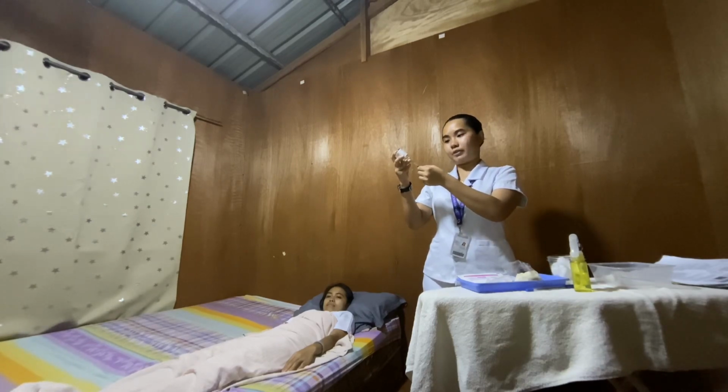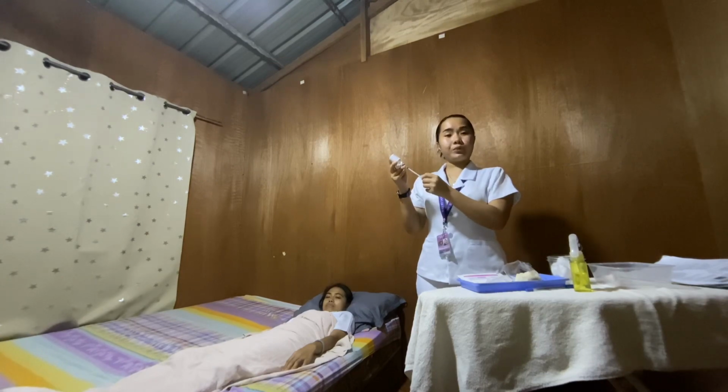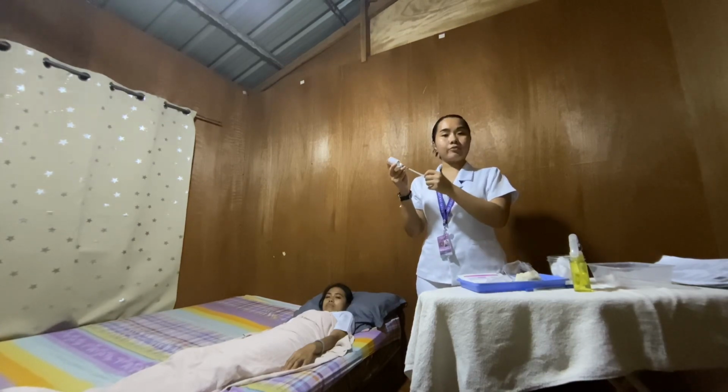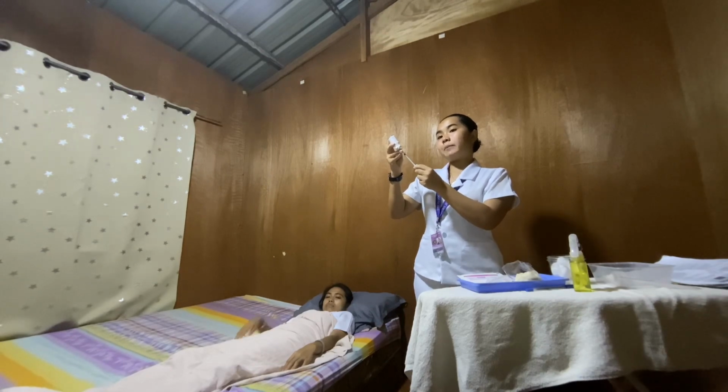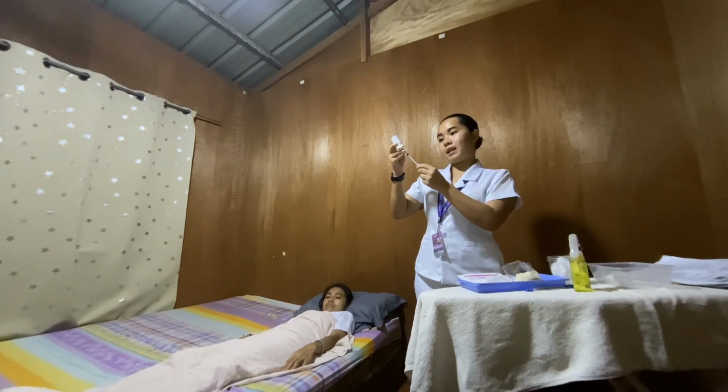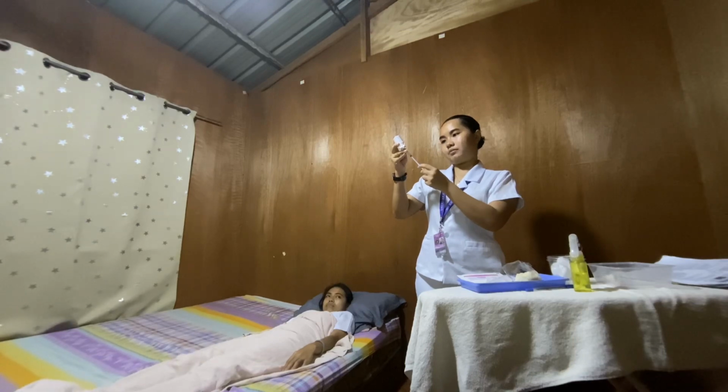What we're going to do next is to withdraw the prescribed amount of medication by holding the vial down, then moving the needle tip so that it is below the fluid level, then withdrawing the medication.